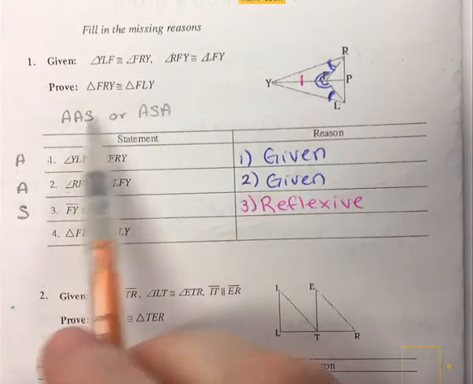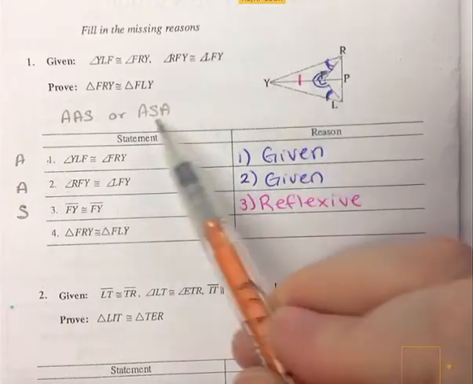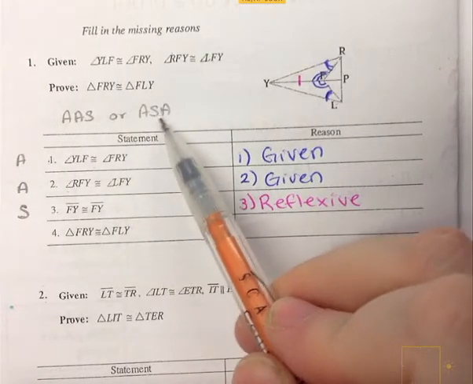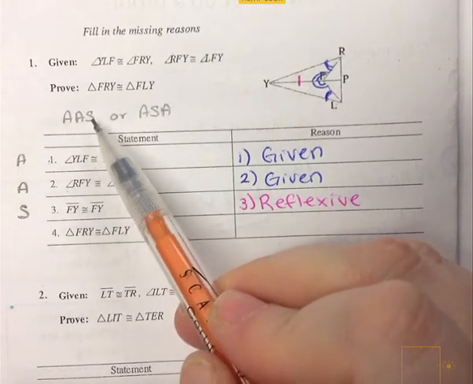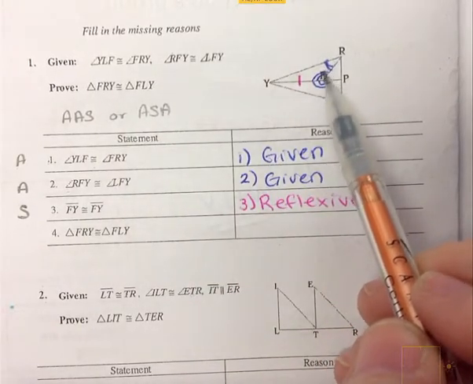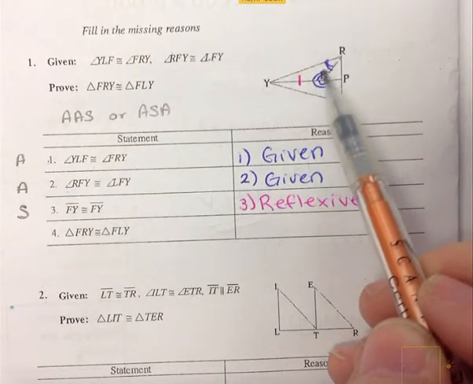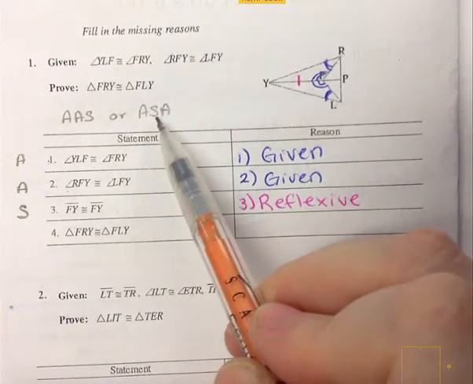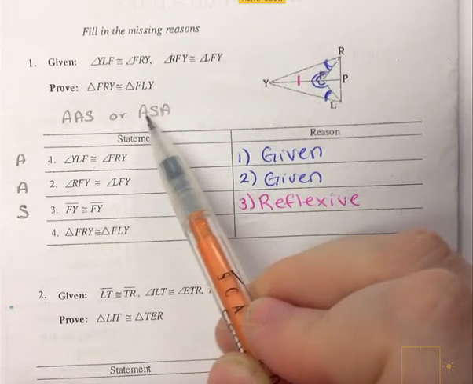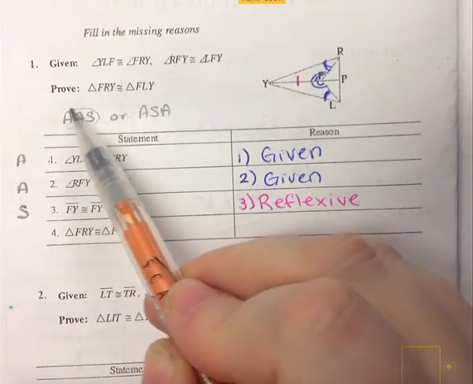I have two angles, but my side is either included or between the two angles, or not included, so outside the two angles. So my two angles are right here. I do not have a pink mark or my tick mark in the middle of my two angles. This side right here on ASA is in between the two angles, but I don't have that in my picture. That means it must be angle, angle, side.